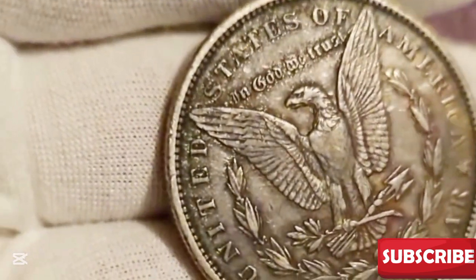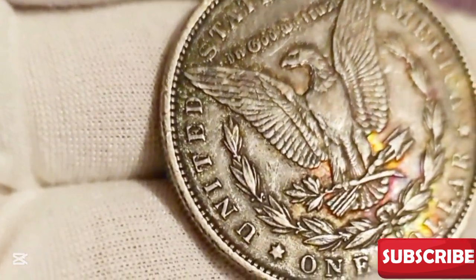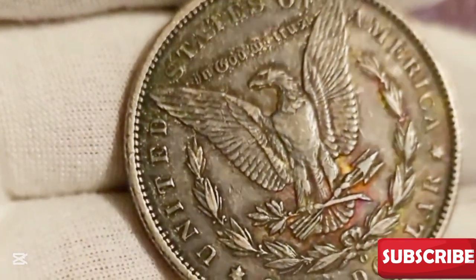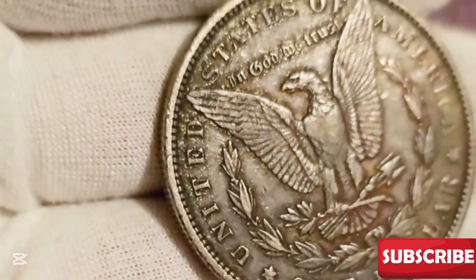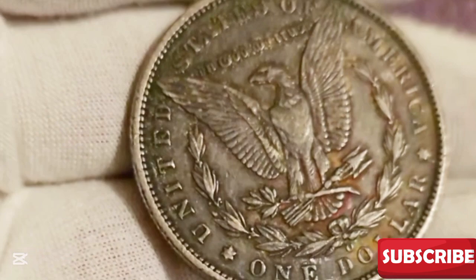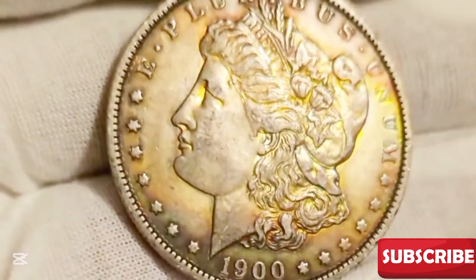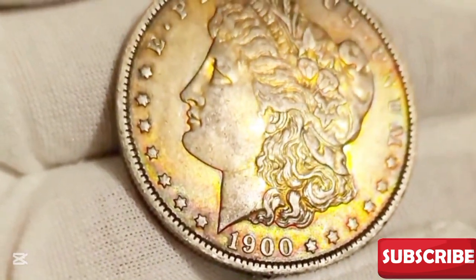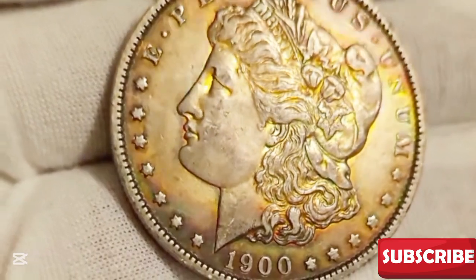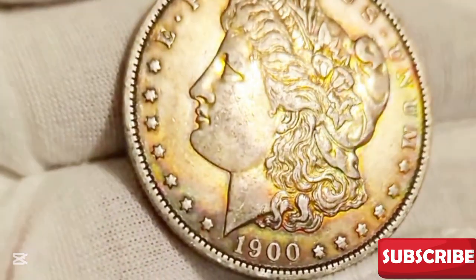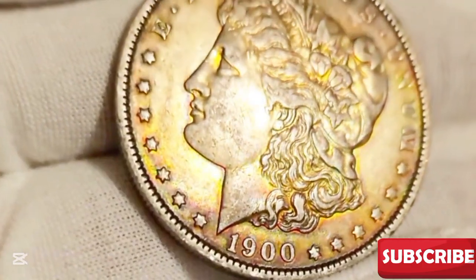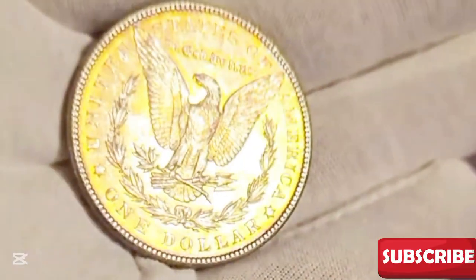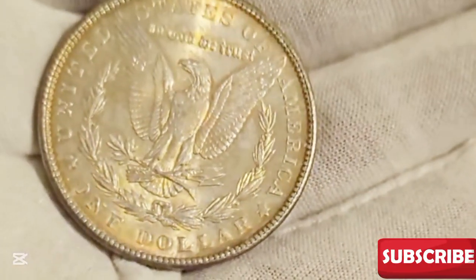The Morgan dollar series began in 1878 and was named after its designer, George T. Morgan, an English engraver who joined the United States Mint and introduced one of the most iconic designs in American numismatics. The obverse of the coin features a left-facing portrait of Lady Liberty wearing a Phrygian cap adorned with wheat and cotton, symbols of agriculture and unity in the United States.